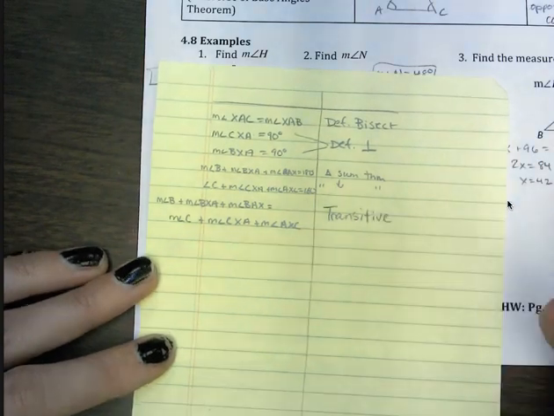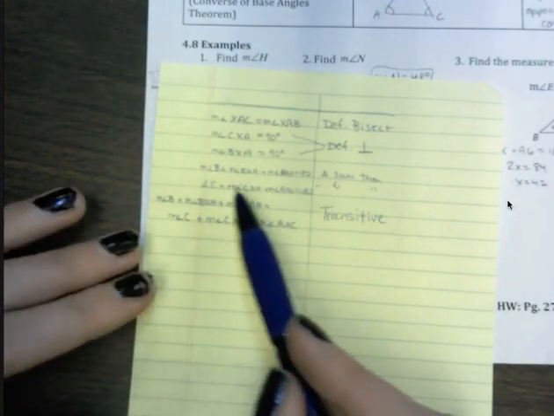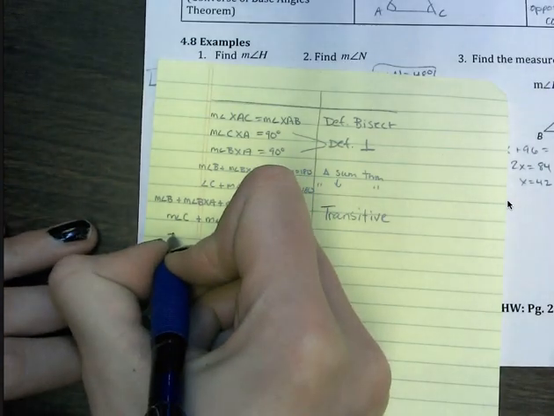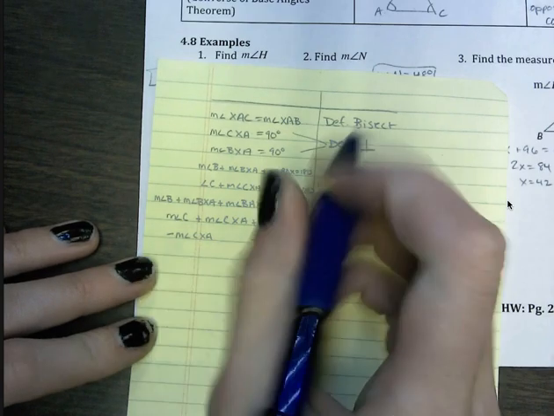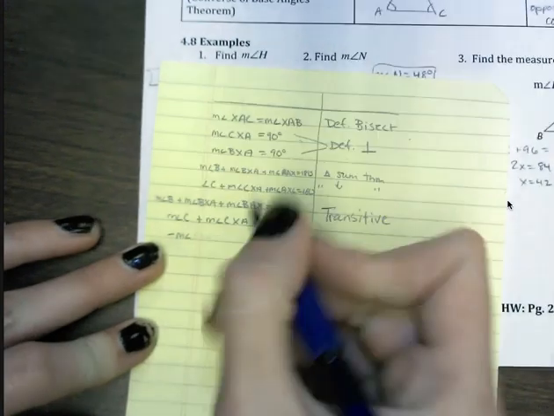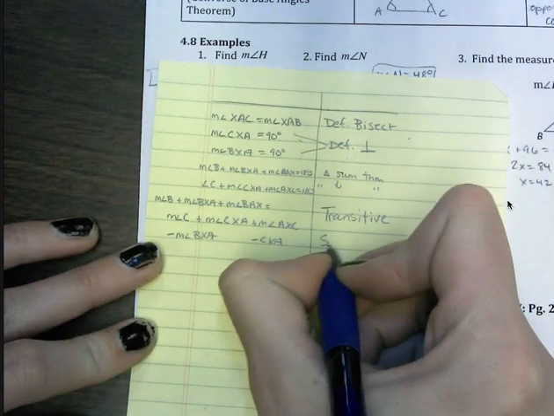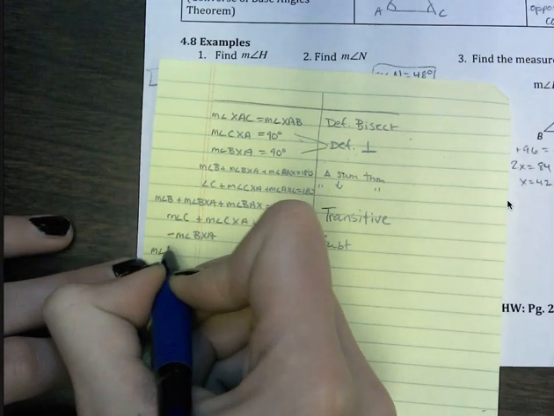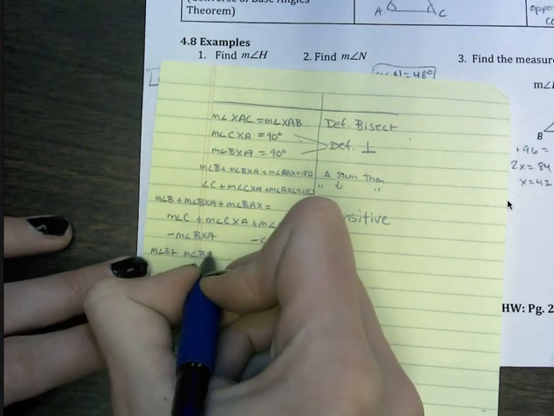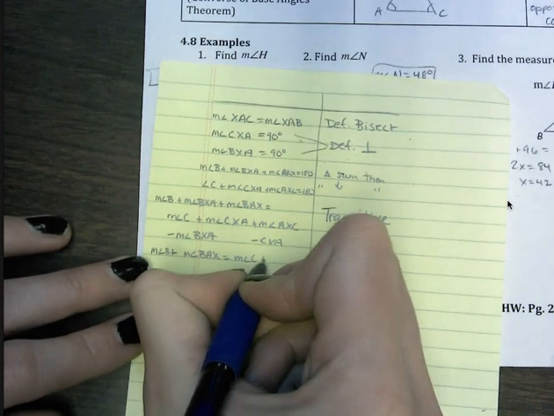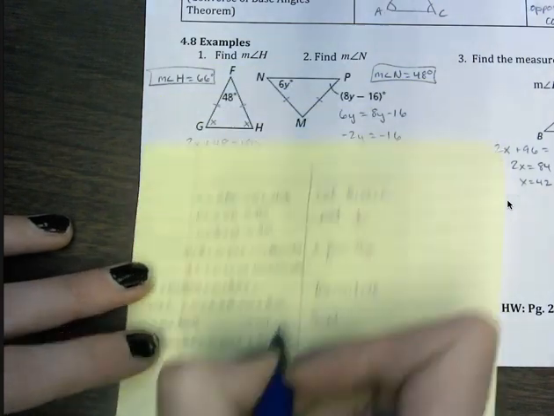Now I have some things that are equal, right? I can subtract off those because they both equal 90 degrees, so I'm going to subtract off the measure of angle CXA, and I'm going to subtract off the measure of angle BXA. So we're using subtraction. So when I do that, I've got angle B plus measure of angle BAX equals measure of angle C plus the measure of angle ACX.